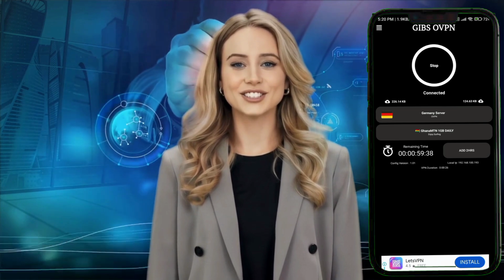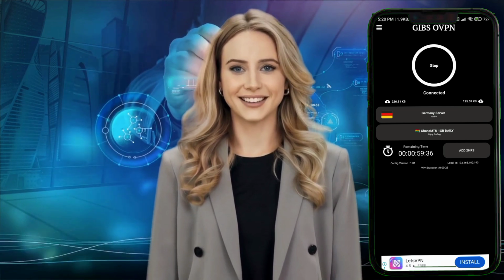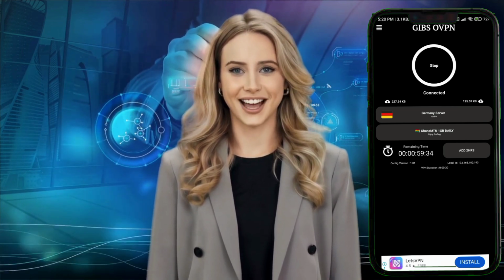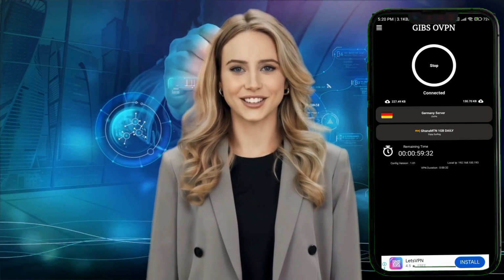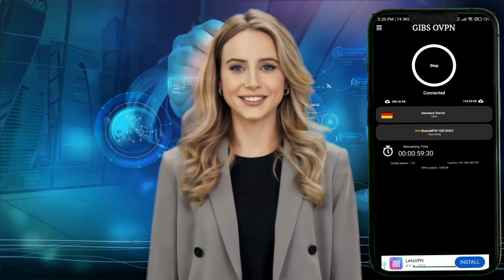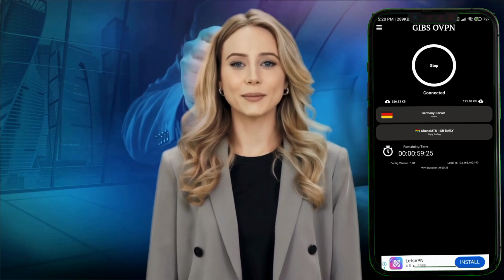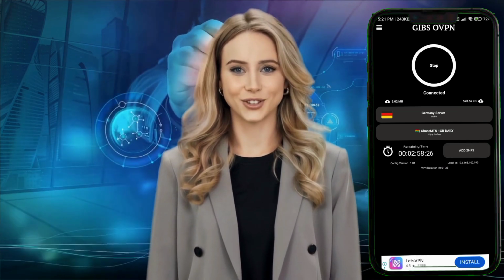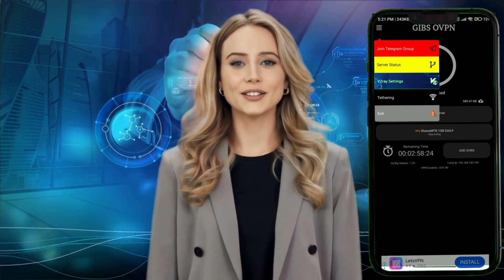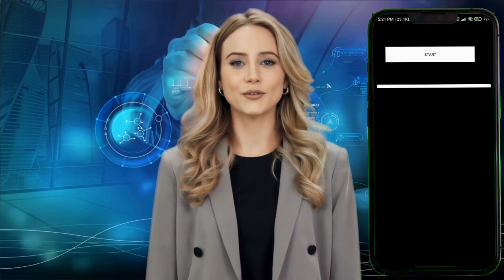By default, Gibbs OVPN gives you 2 hours of connection time. If you want to extend your session, just tap the Add 3 hours button, and your time will increase at no cost. When you're finished, tap the Stop button to disconnect and return to the main screen. That's all it takes to download and use Gibbs OVPN for smoother and safer browsing.